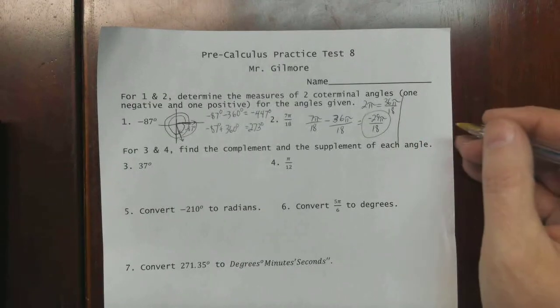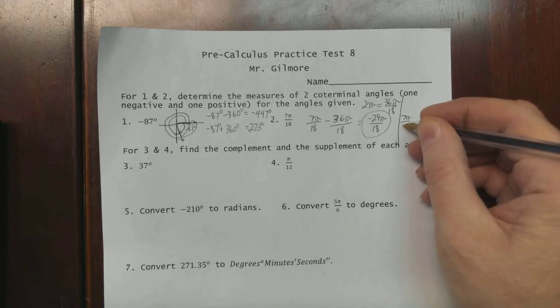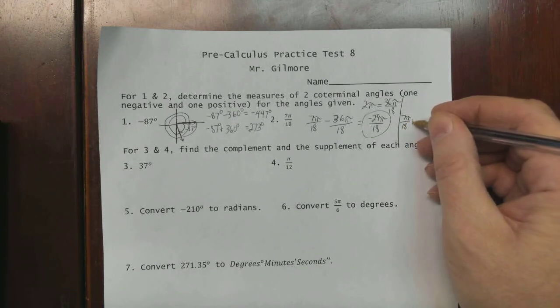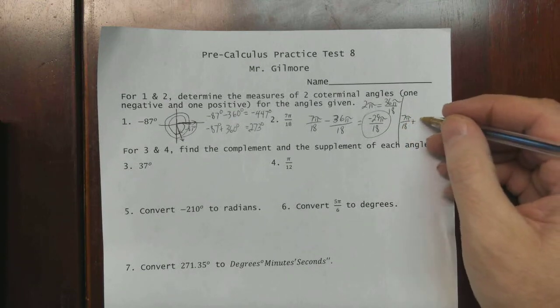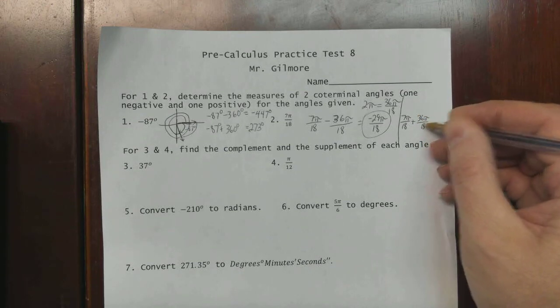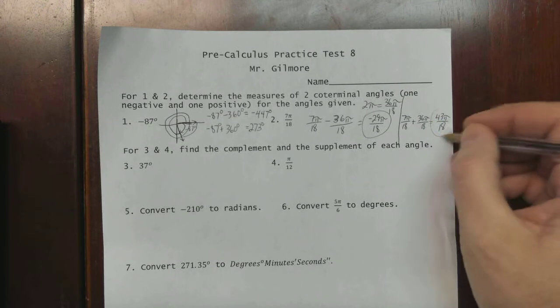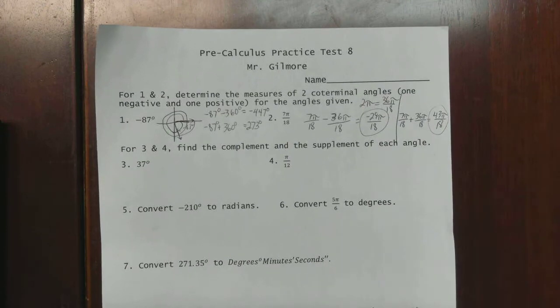And if I take the 7 pi over 18 and just go around again from there and add 2 pi, or 36 pi over 18, I have 43 pi over 18 for my positive answer.